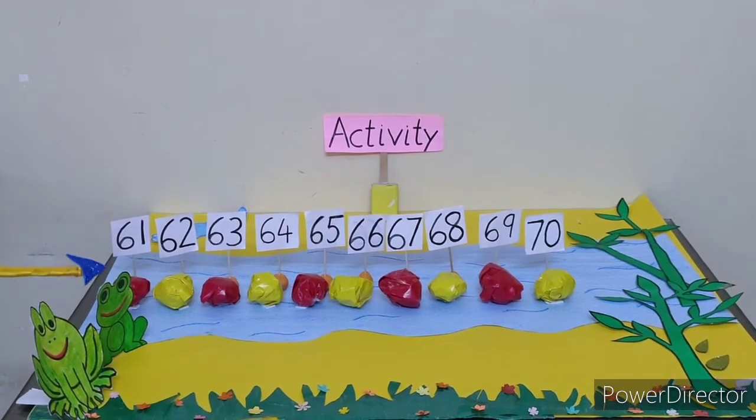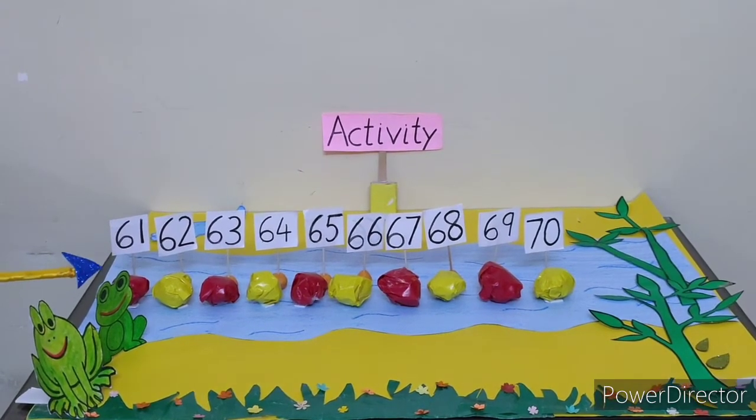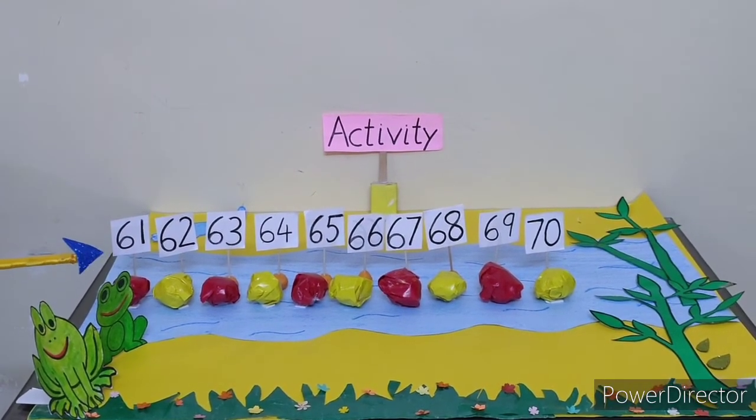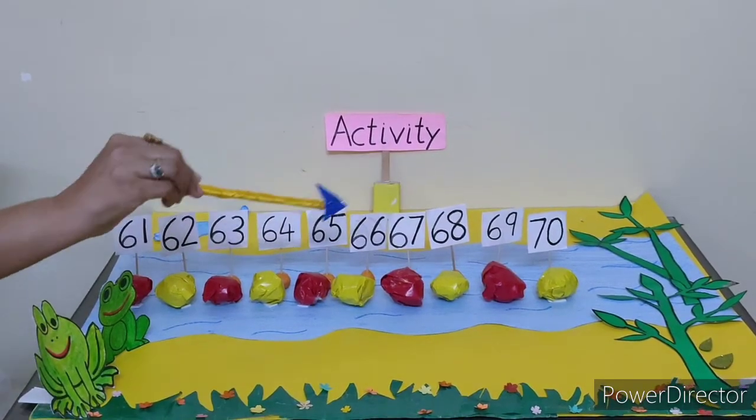Finally, the tadpole reached home. But children, did you observe? While returning back, the tadpole saved numbers in reverse order, which is called backward numbers.